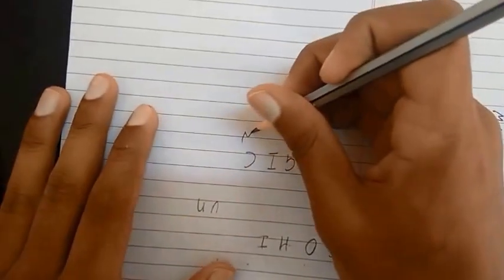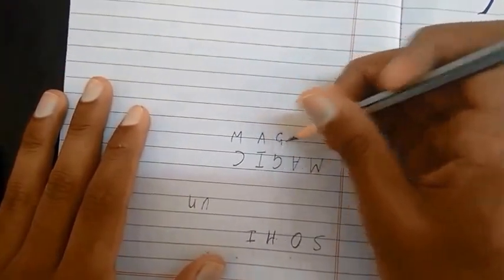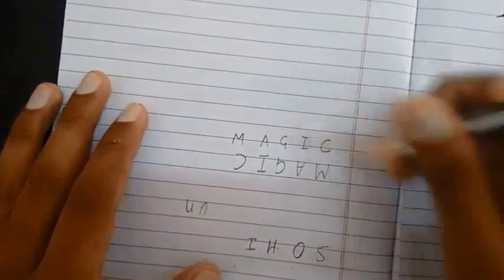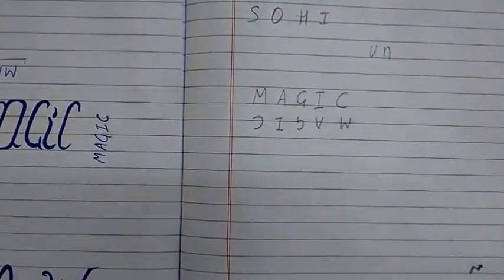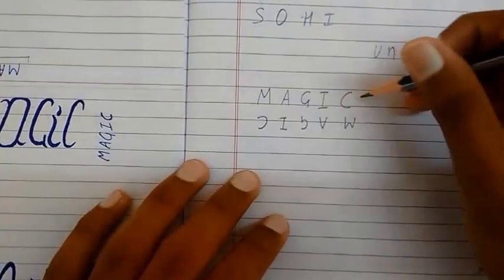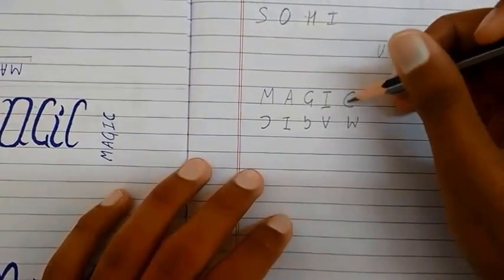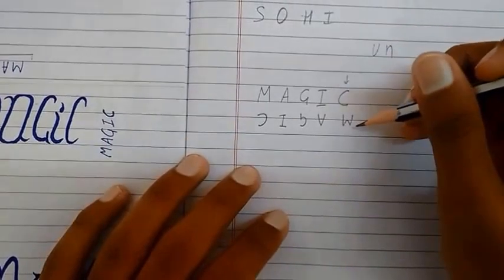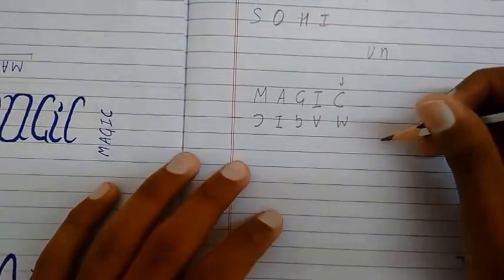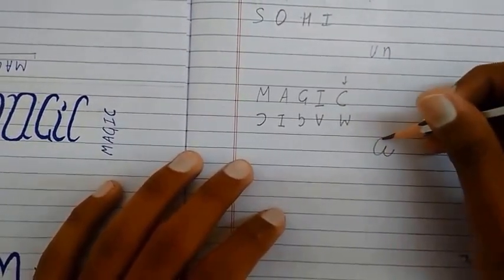Then I flip it over and I write magic again. Now, what I do is I try to perhaps redesign this C here such that it looks like an M when it's flipped. So I suppose I should do something like that.